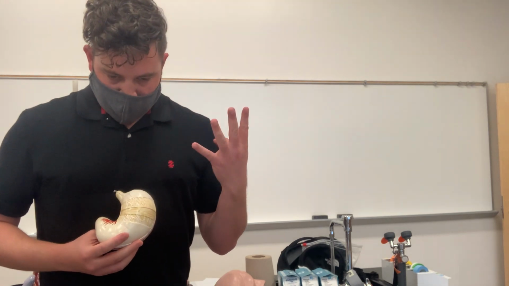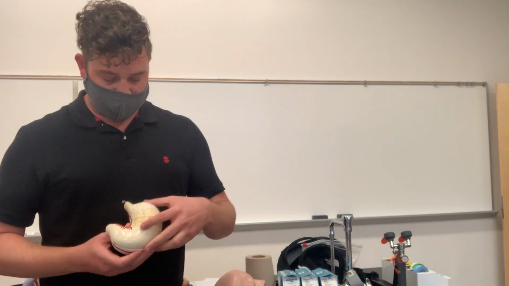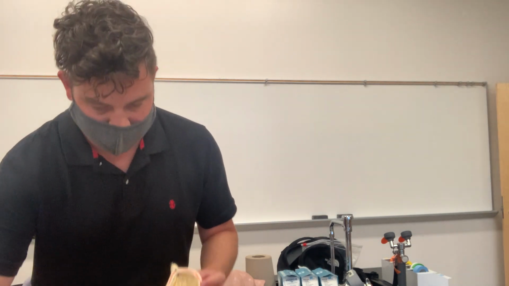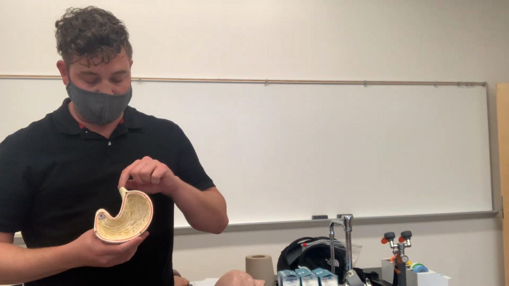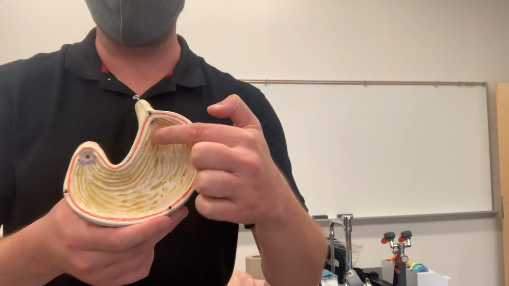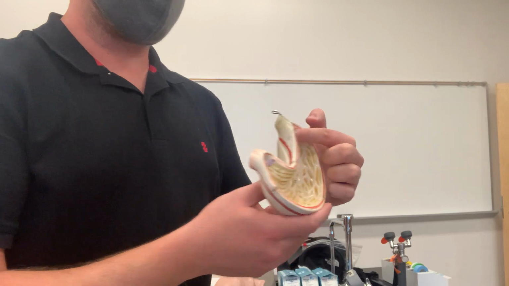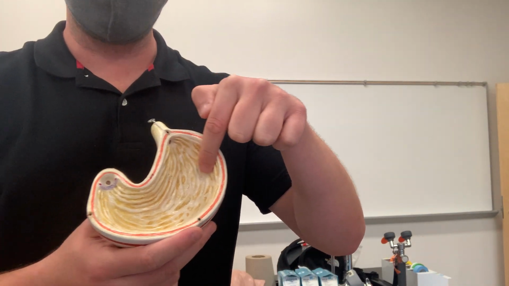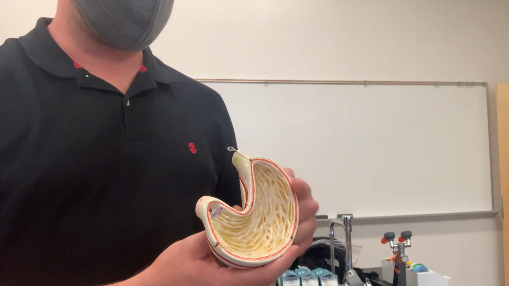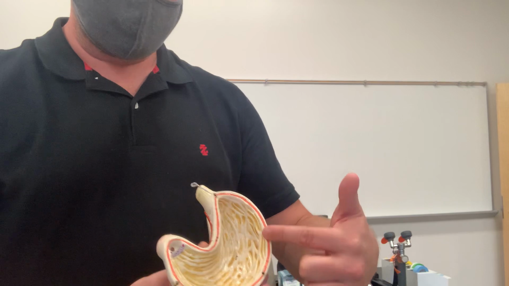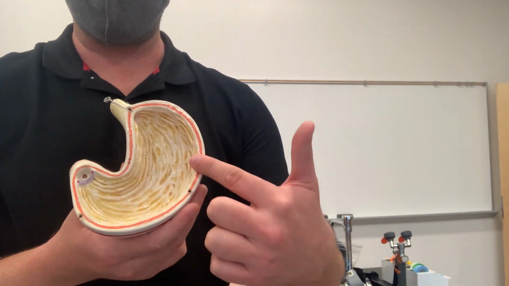The stomach has 4 parts to it. So food will come in through the cardia. I'll say material is a better word, I guess. Material will come in through the cardiac sphincter, and that's the first portion of the stomach, the cardia. So this very first region is the cardia. Food then moves over to the fundus, which is this rounded kind of bulbous portion right here. Then you have the body, which is this more middle section.